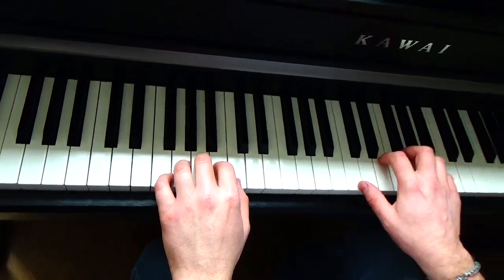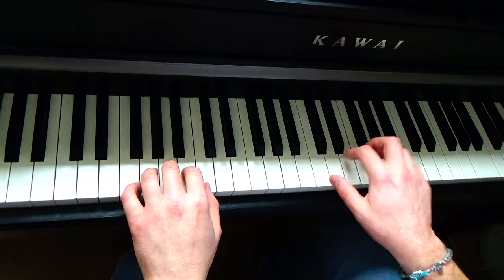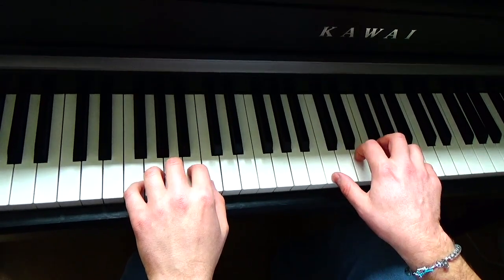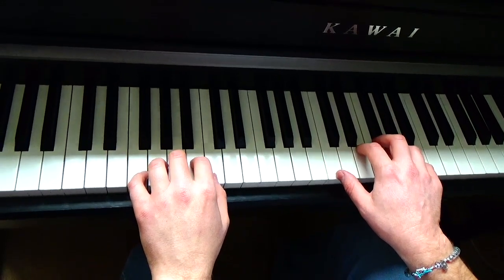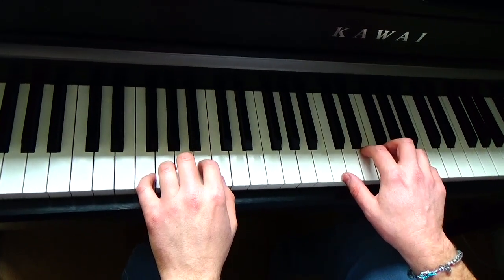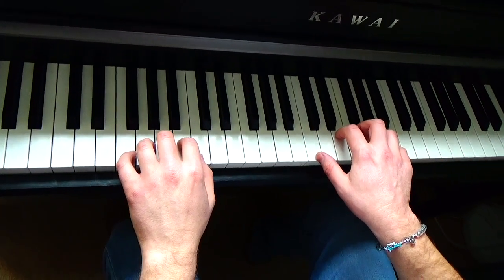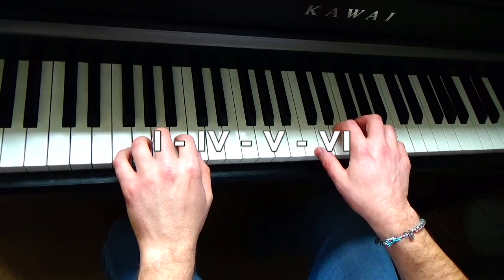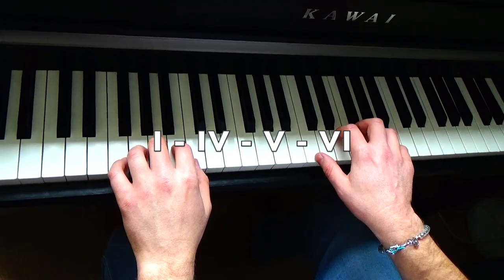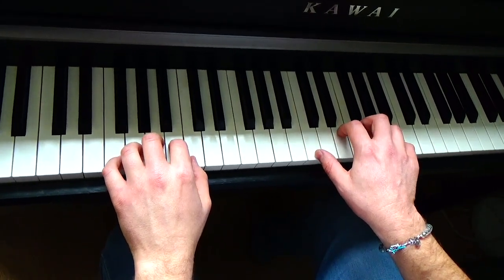And look what we can do now. I start from the root position in the right hand. I'm connecting C to the F, then to the G, and then to the A minor. So it means 1st, 4th, 5th, 6th. I play first and then I explain.